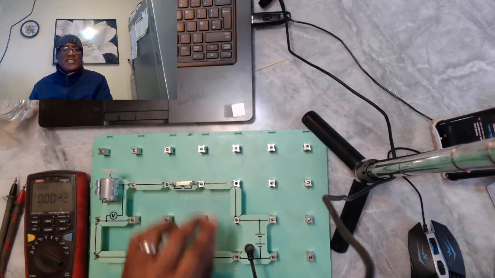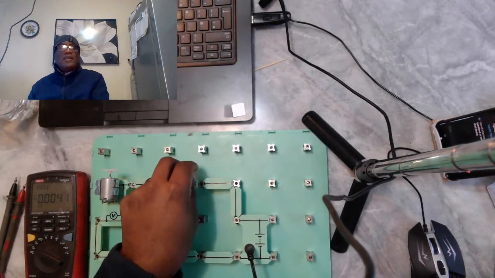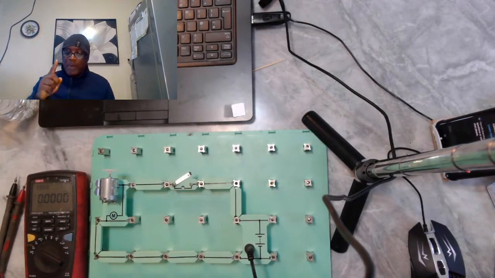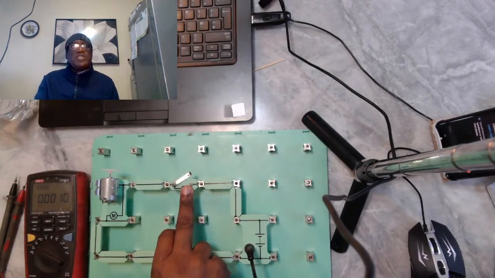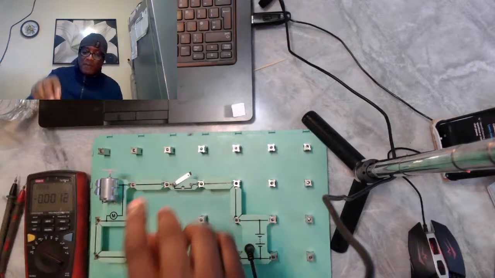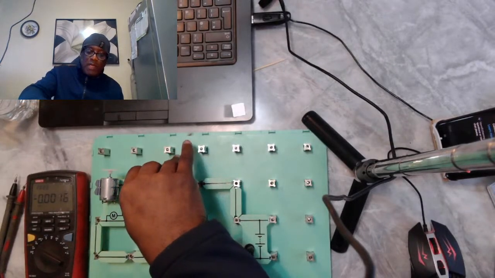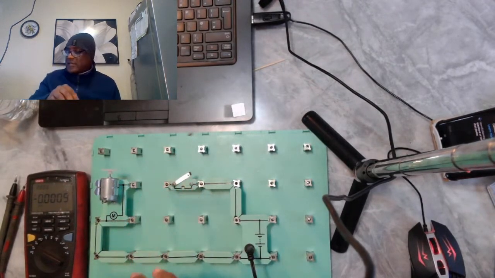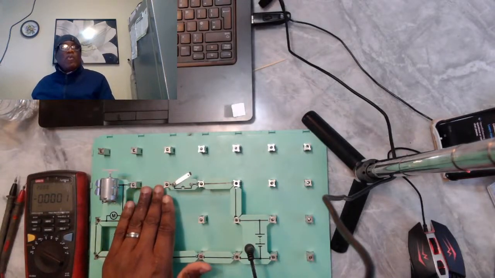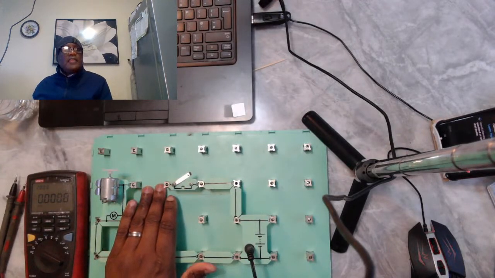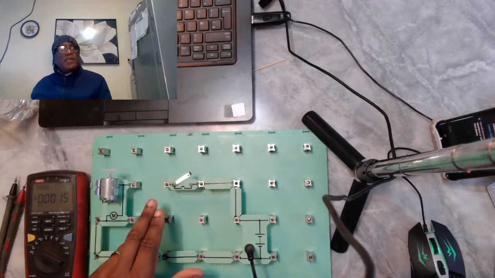If I close the circuit, if I open, but maybe let me not use the switch as an open circuit. For this time, let me pull out a conductor. Let's assume we have a broken wire.